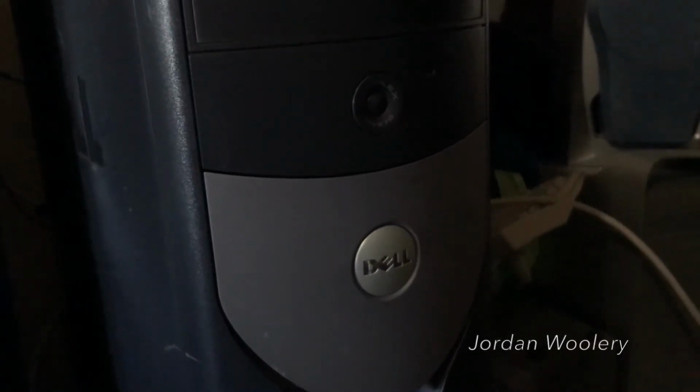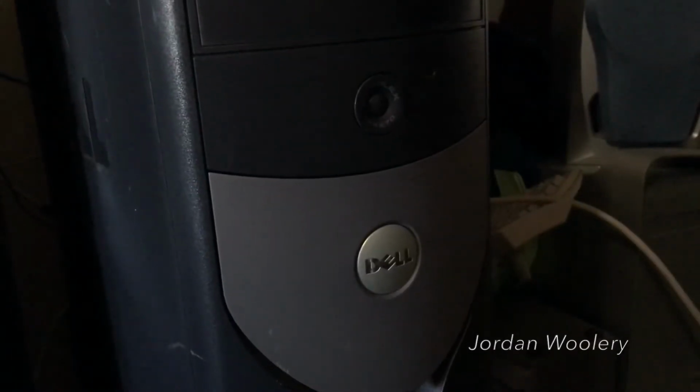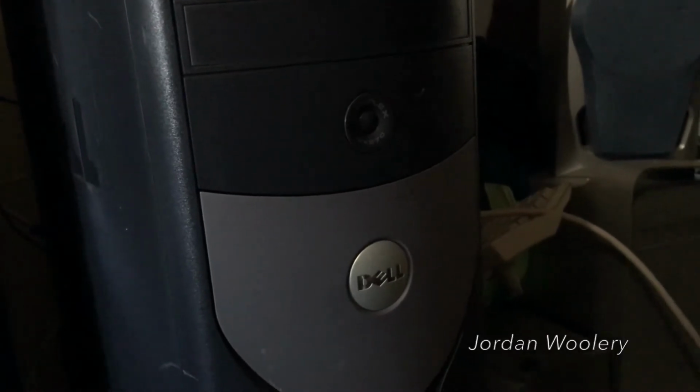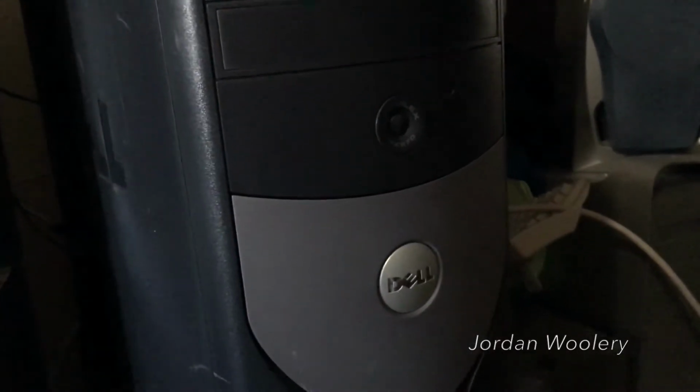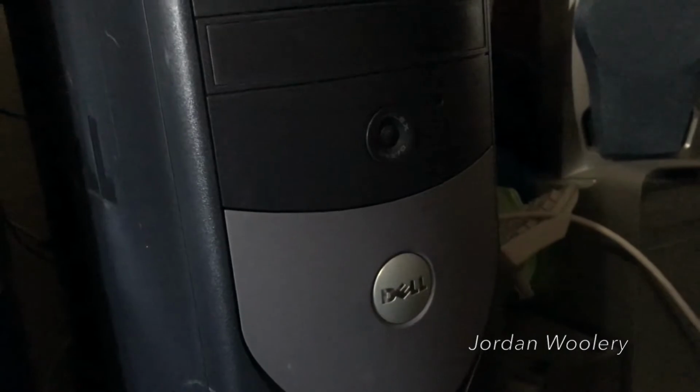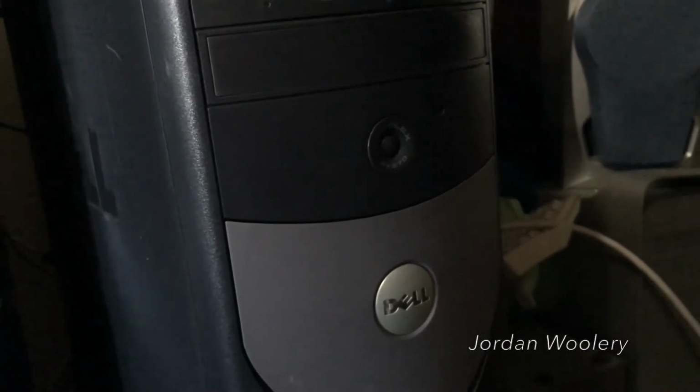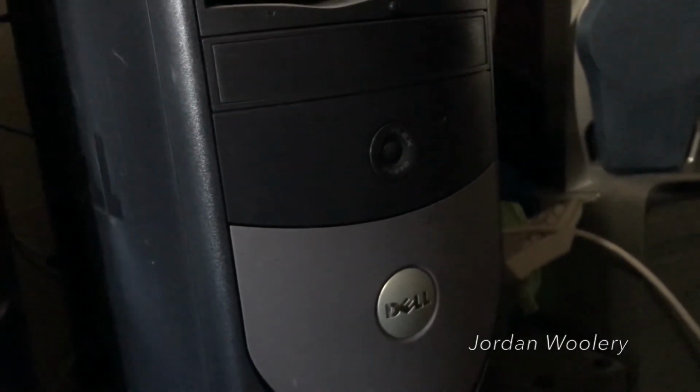Excuse the shoddy lighting, but good day, folks. Jordan here today with an OptiPlex GX270. But not just any random OptiPlex GX270, at least in terms of the software side of things. Let me show you what this thing's running.